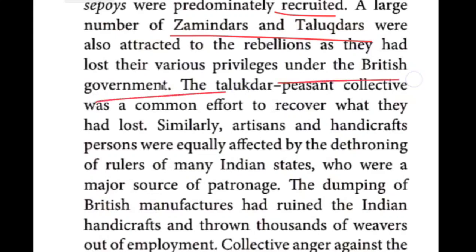The British government. Yes, so the talukdars as well as the peasants, collectively, it was a common effort to recover what they had lost. Just before I told, they had lost a number of privileges. Yes, that's why they were against the British. They joined the rebels.